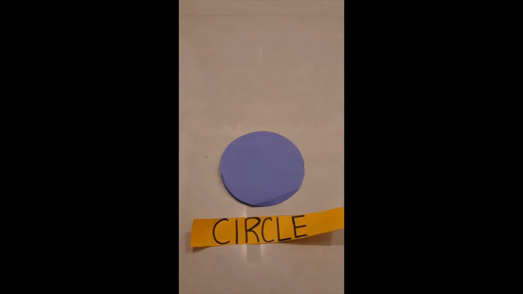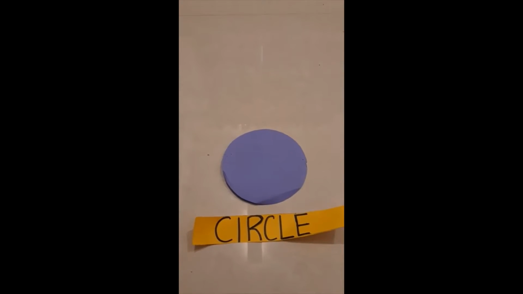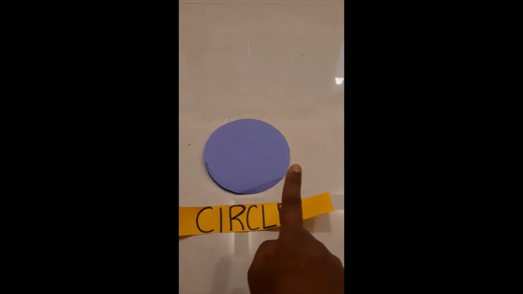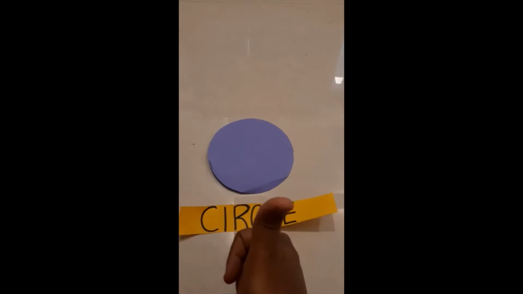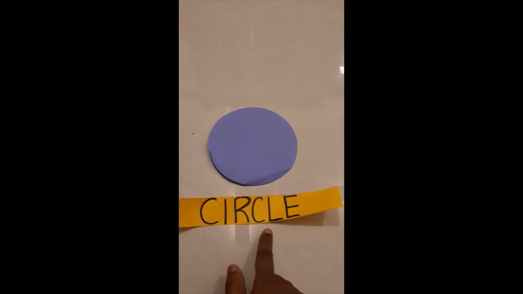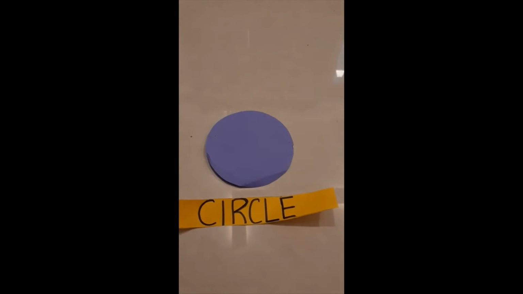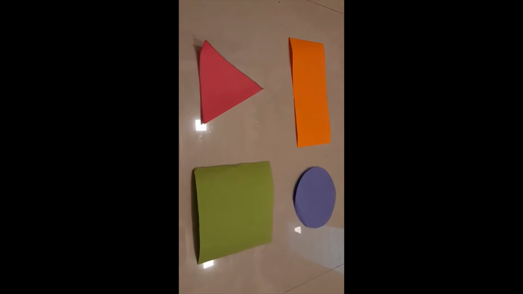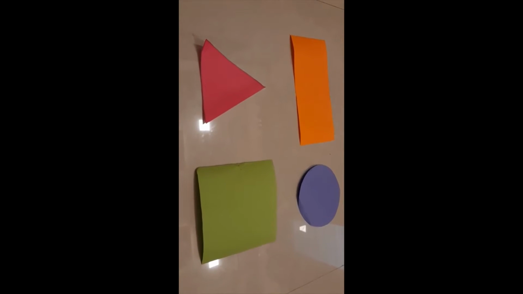The next shape we have is a circle. A circle has no sides and no corners. What is the spelling of circle? C-I-R-C-L-E. Circle. These are the basic shapes that you have already learned in your LKG and UKG class, isn't it? These basic shapes are also known as flat shapes.